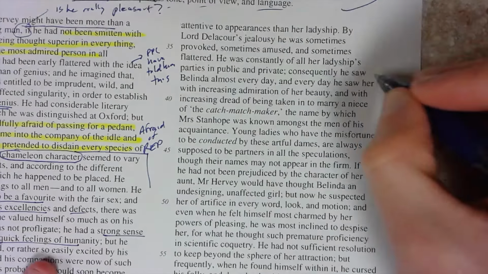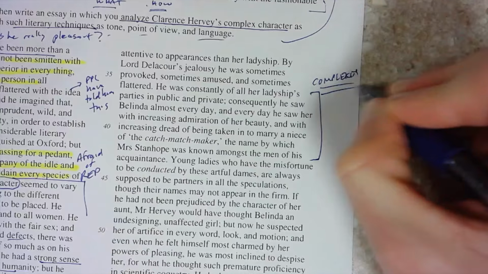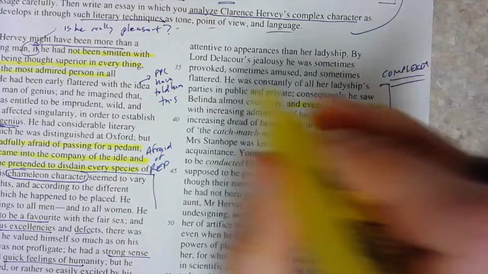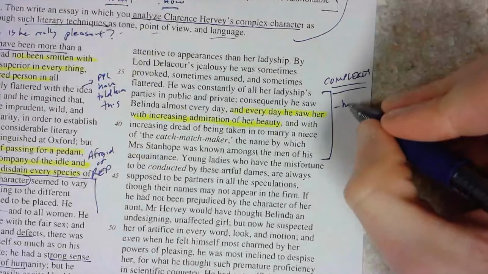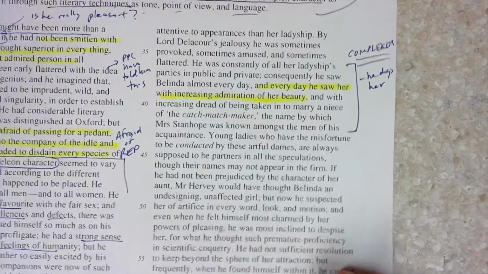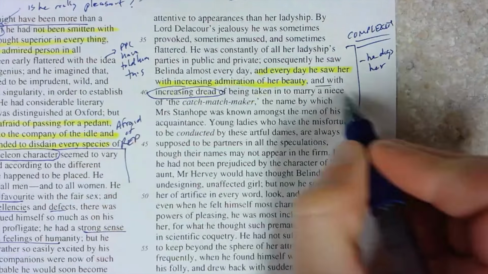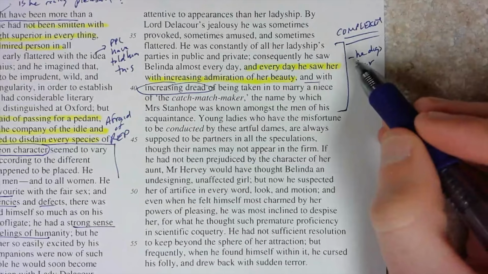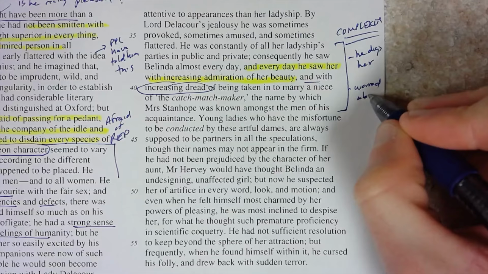Yeah, so this is interesting, right? We see some complexity here, and I'll explain that in just a minute. He's complex because every day he sees her with increasing admiration of her beauty, right? So on one hand, he likes Belinda, and he thinks she's pretty attractive. But he also sees her with increasing dread of being taken in to marry, right? So it's like he won't be with her even though he thinks she's gorgeous. He won't be with her because he's worried about what other people think.